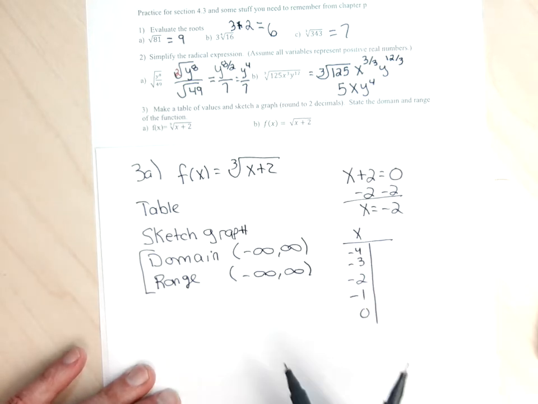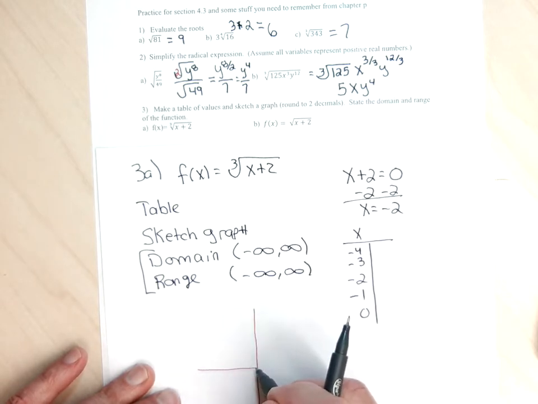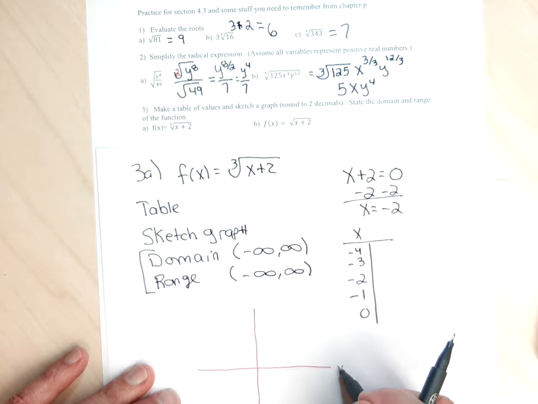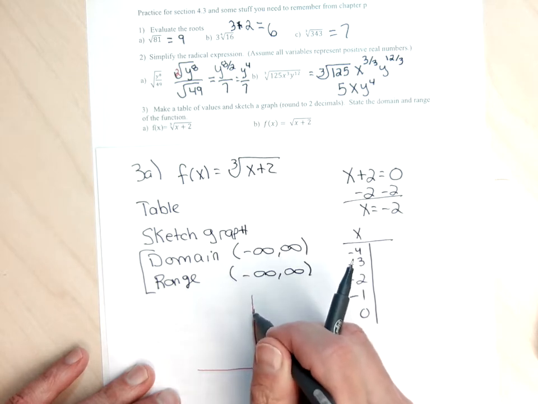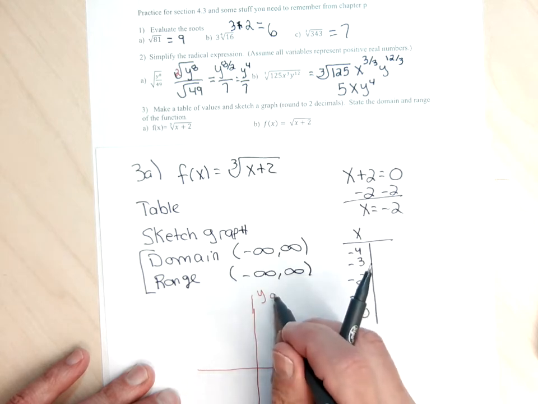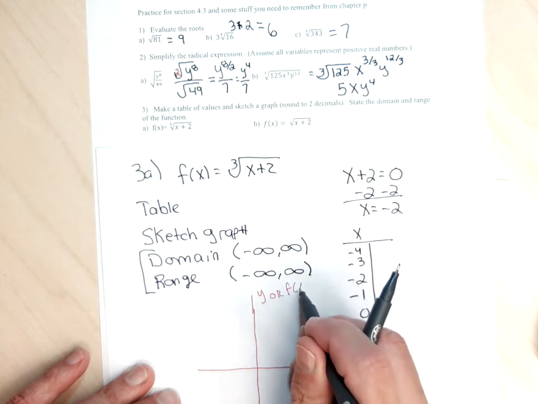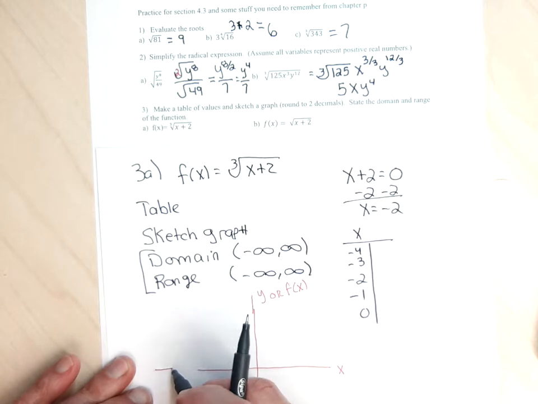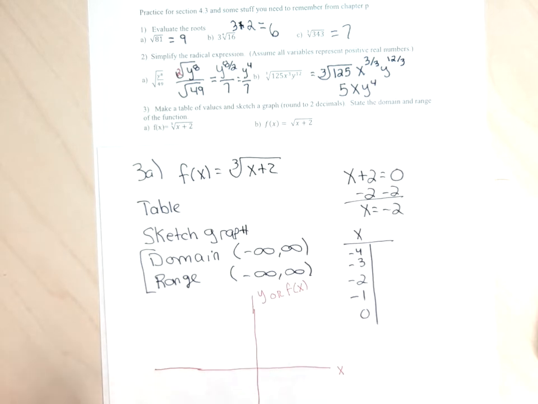Generally, when I make a graph of a cube root, I use 5 points. I label the axes, normally x and y, but the y-axis I could call f of x. I need to get my x's all the way out to -4.